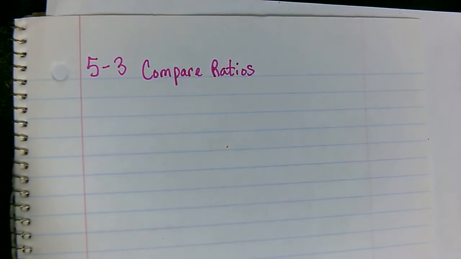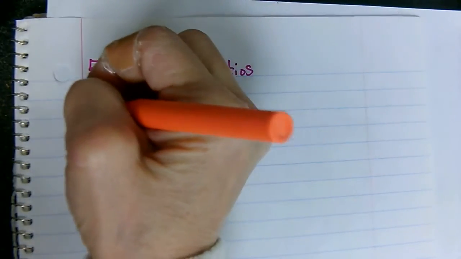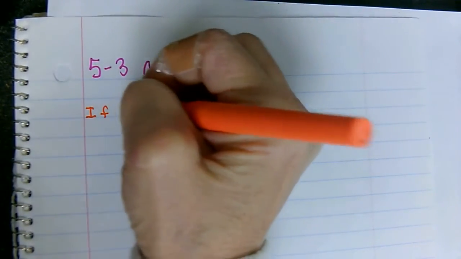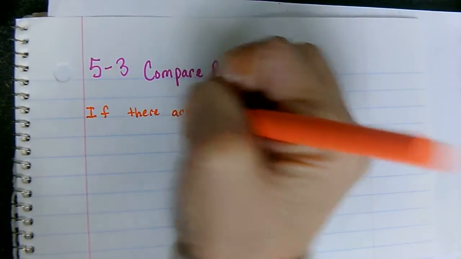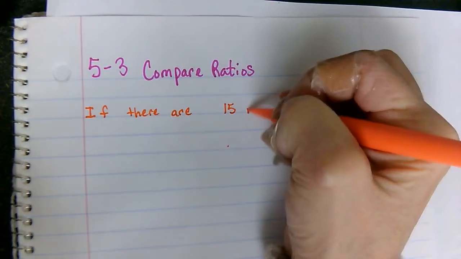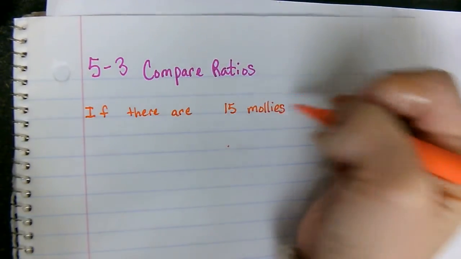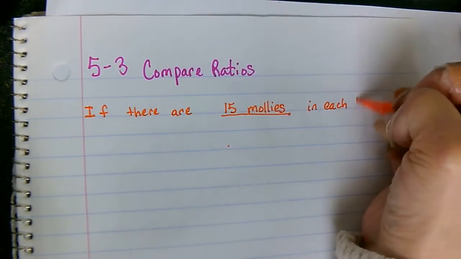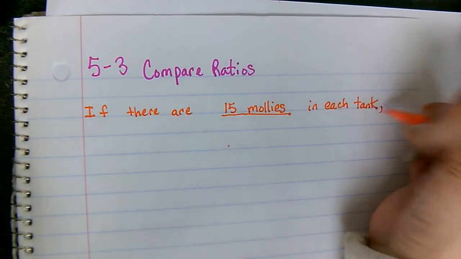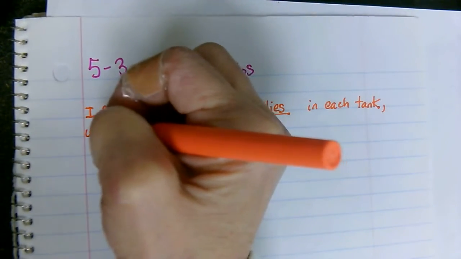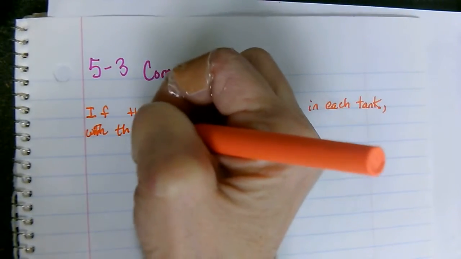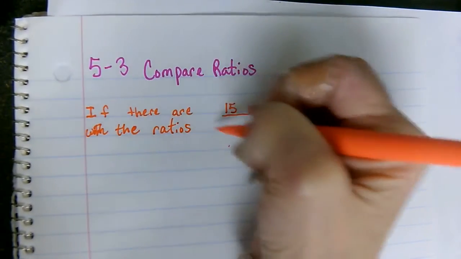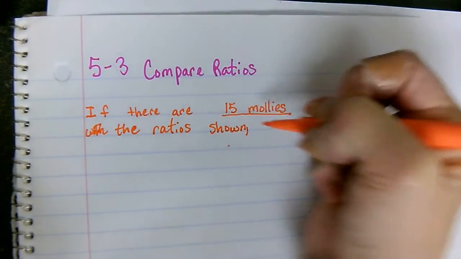Okay, first thing we're going to write is: if there are 15 mollies in each tank, with the ratios shown, which tank can have more fish?